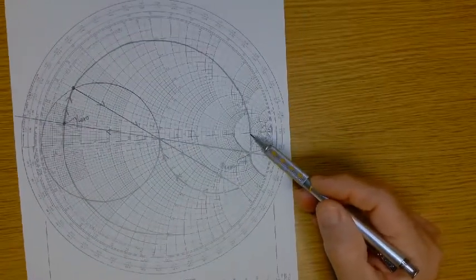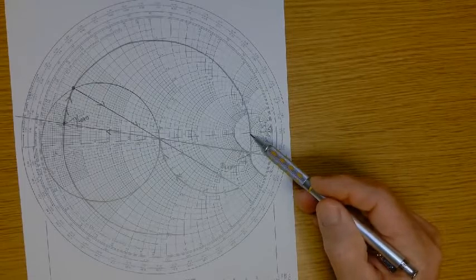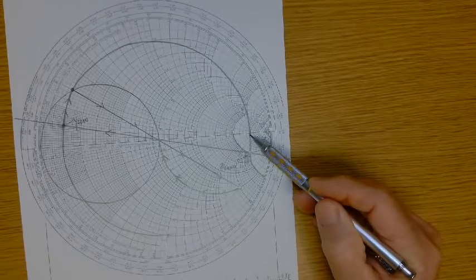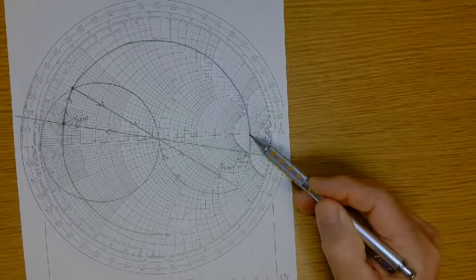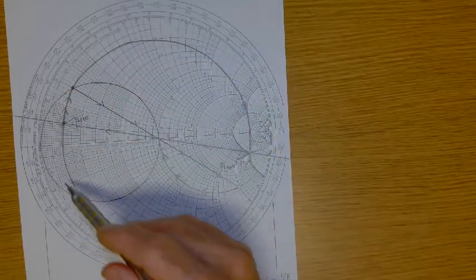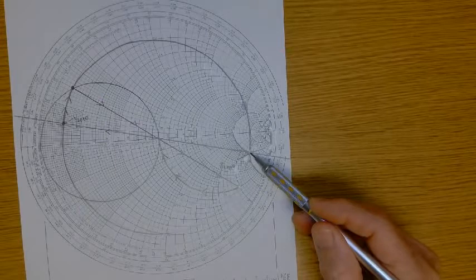This is again with reference to the previous lecture: SWR circle, gamma circle, load circle, whatever you want to call it. I drew that circle and tried to make it dark so you could see it.